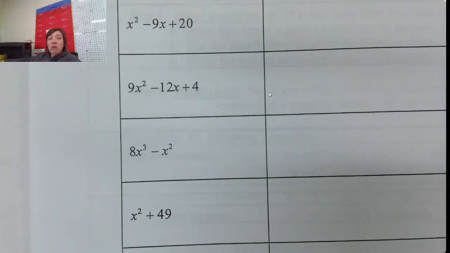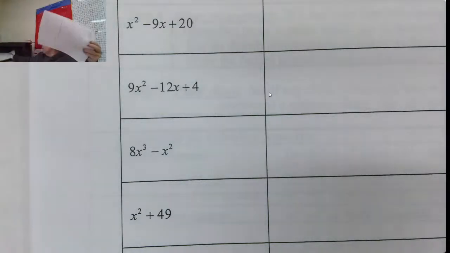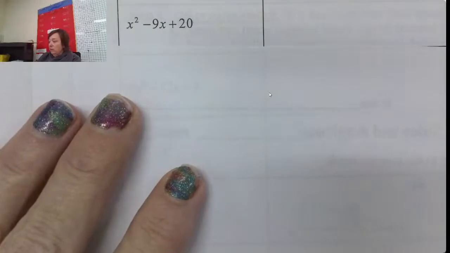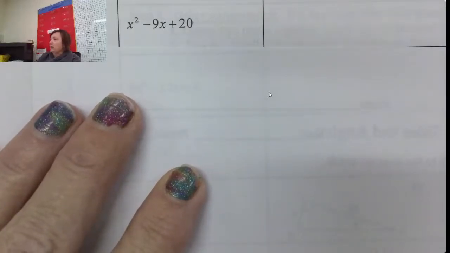Have you ever heard of the FOIL method? Yes. Okay, so last year, those that were in my class, I mentioned it, but I don't teach it like that because not all... First, outer, inner, last, right?